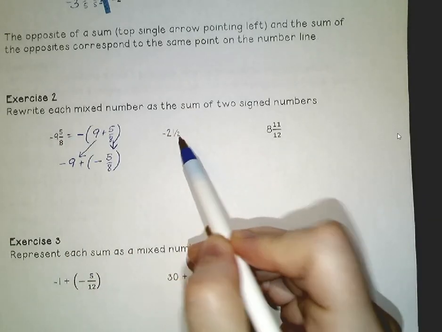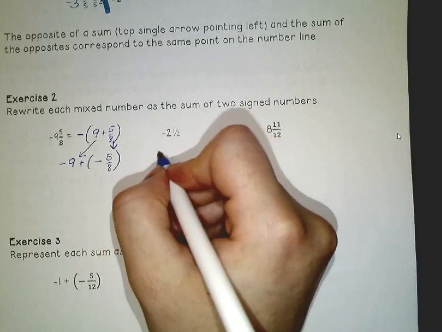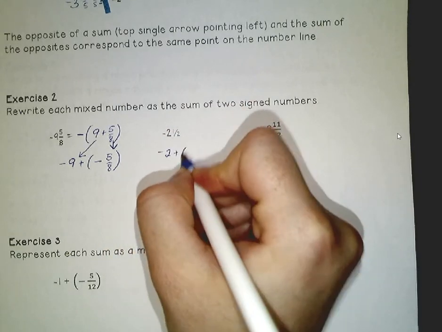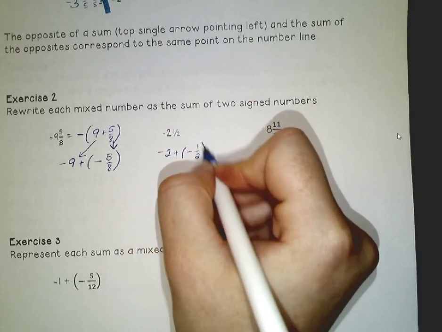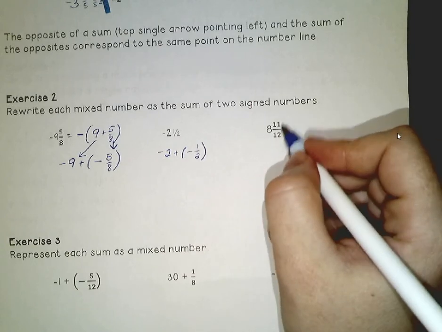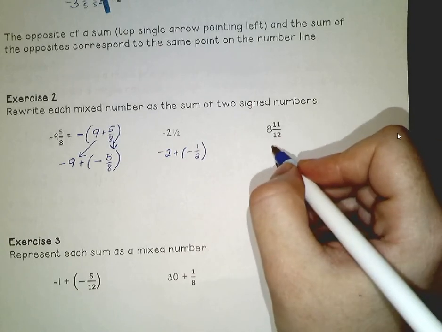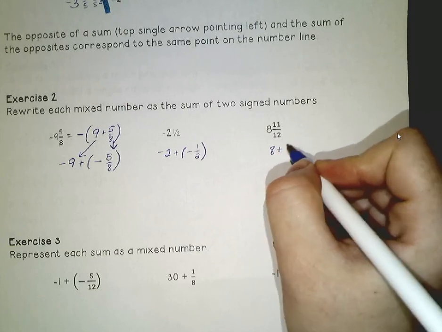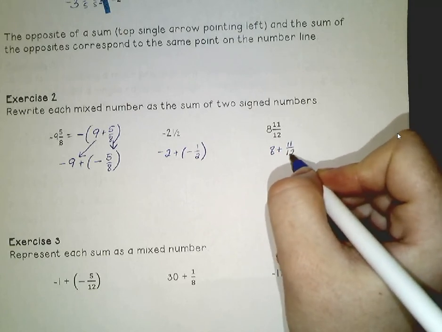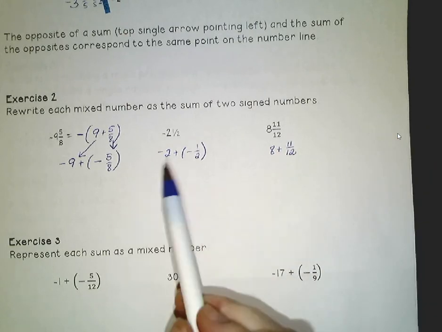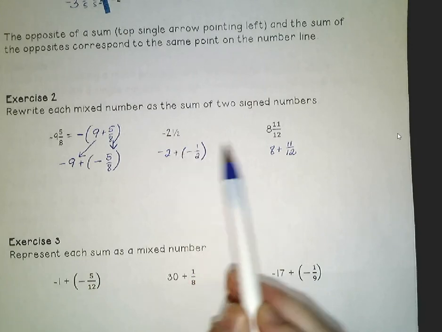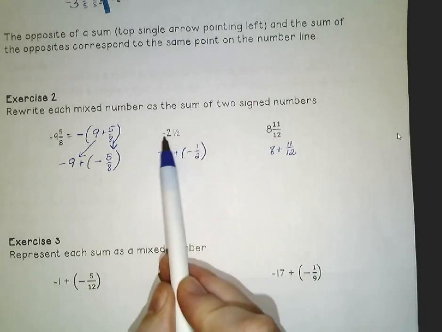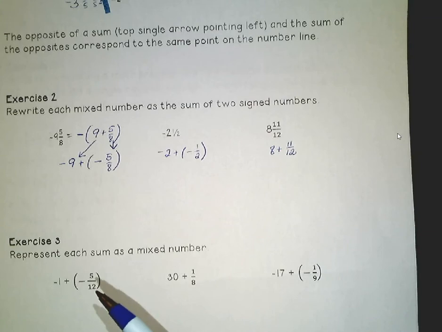Negative 2 and 1/2 we will write as negative 2 plus negative 1/2. And 8 and 11/12 we are going to rewrite as positive 8 plus positive 11 twelfths. Both numbers have to have the sign of the whole rational number. Okay?